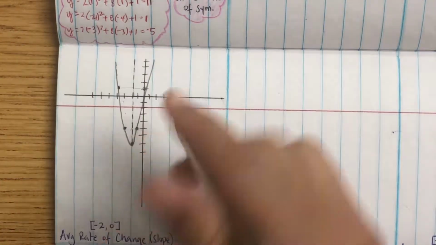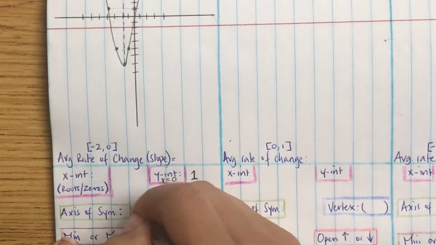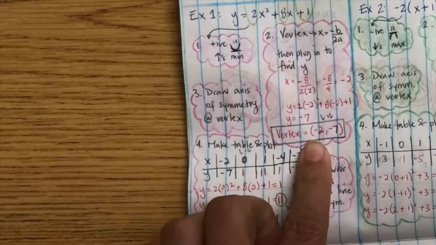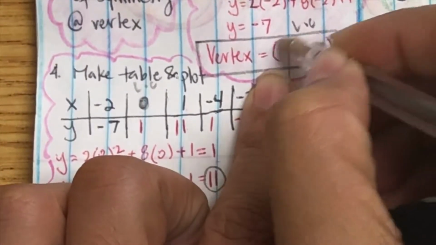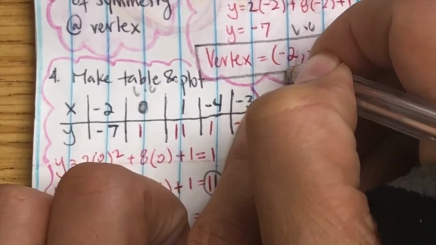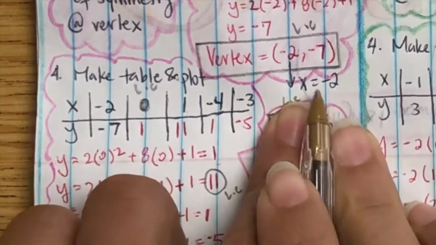Axis of symmetry is that line. Okay, it goes through -2 one time, which means it's x. Find the axis of symmetry. You look at your vertex, and your x value is your axis of symmetry. So right here, x is equal to -2 is your axis of symmetry.